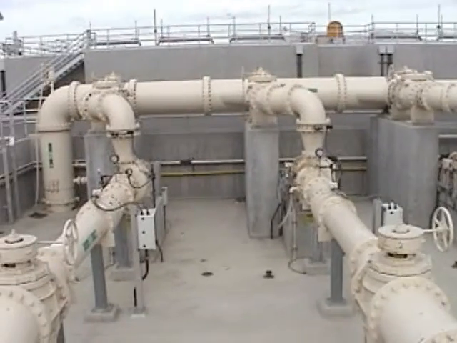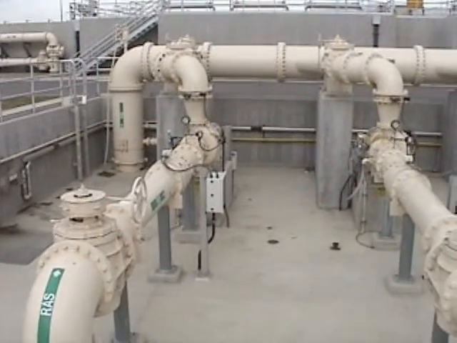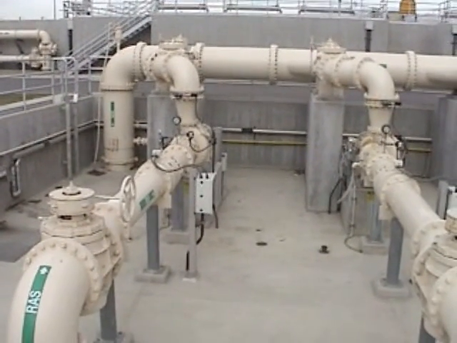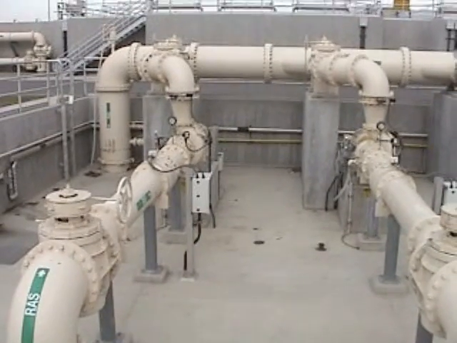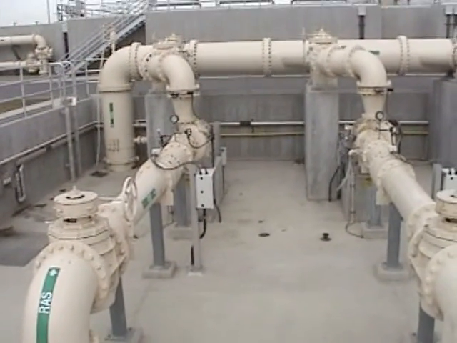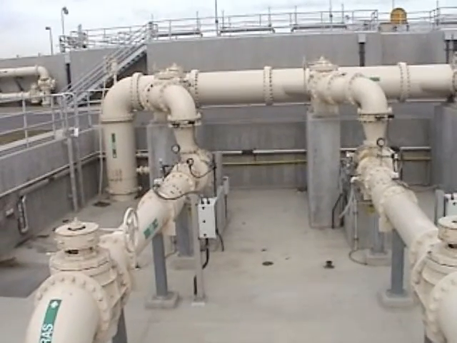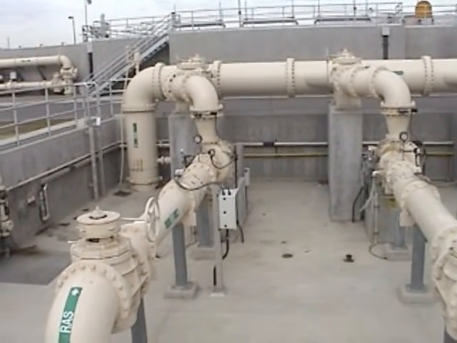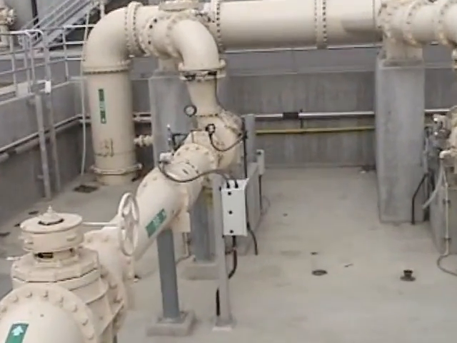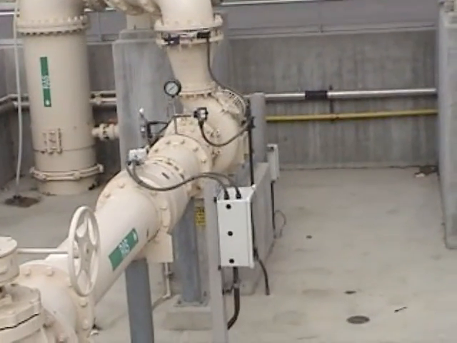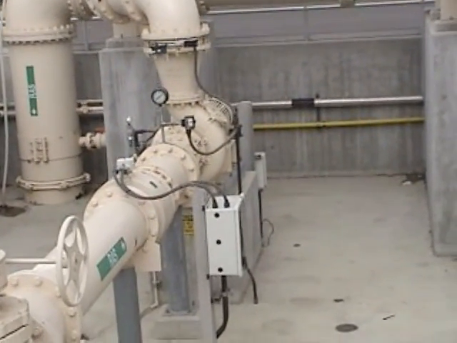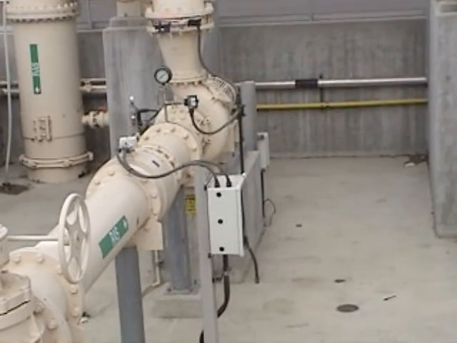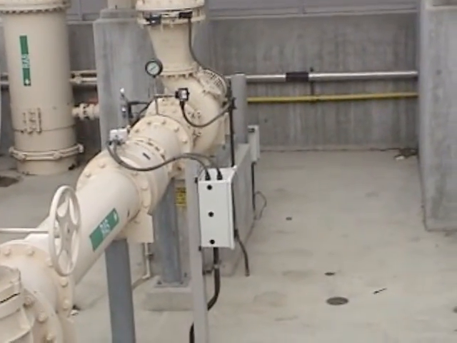Those gray cabinets alongside the RAS pumps down there are local indicators for flow rates, and they also send totalizer information over to the SCADA system so you can determine how many gallons per day we actually pump from a particular clarifier. Also, when you walk up and you're doing your rounds, you can look and see what the instantaneous flow is on the RAS pump.